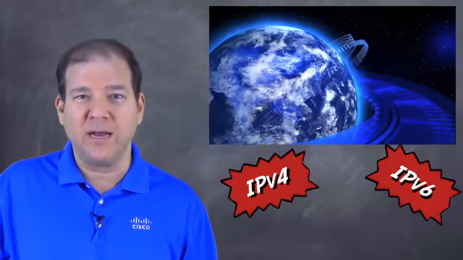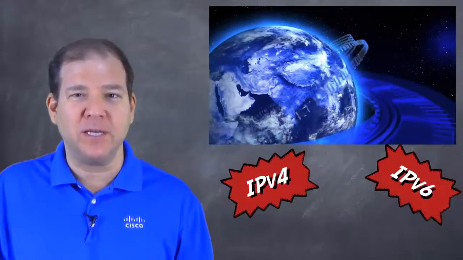Then our discussion is going to shift to IP version 6, a new version of IP, and it has a lot of great features. It is massively more scalable than IP version 4, so we'll give you a nice primer on IP version 6, and then we'll turn our attention to the router itself.